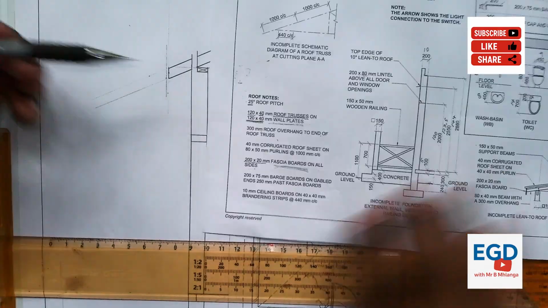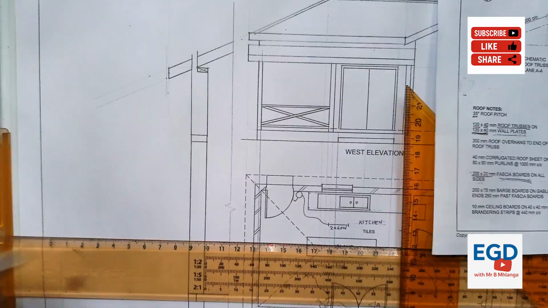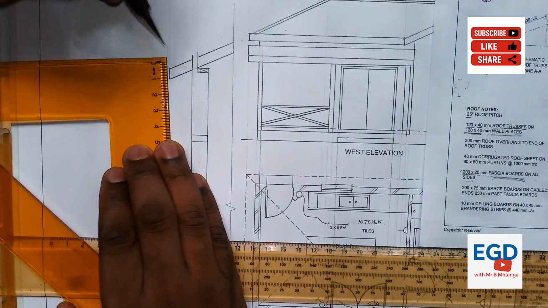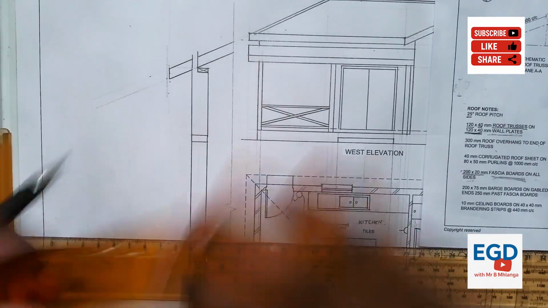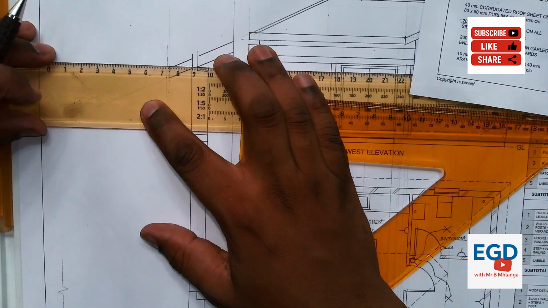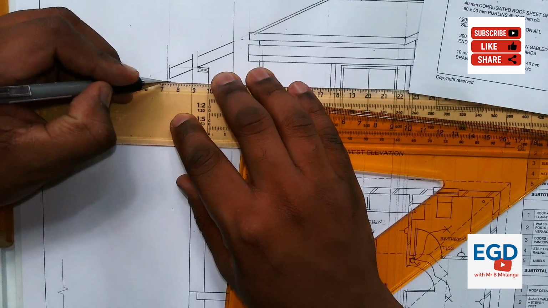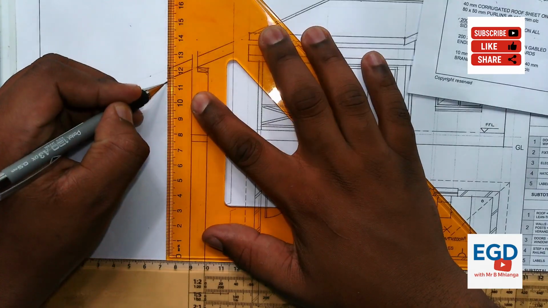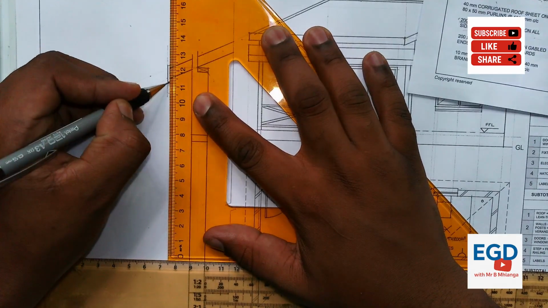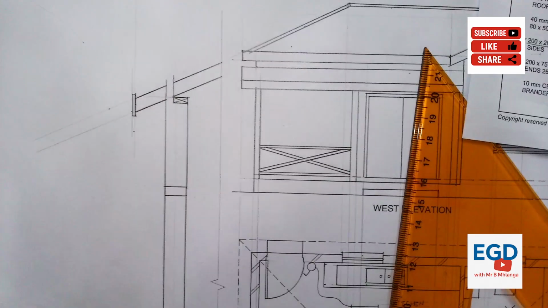We are given the height of the fascia board, which is 200. I'll divide this by 20, which is 10. So from that midpoint on the roof truss, I'll mark 5 going up, 5 going down. Then from those 2 points I'll draw in my fascia board. Remember, the thickness is 1 millimeter, so I can just draw it in like that. So that's the fascia board right there.